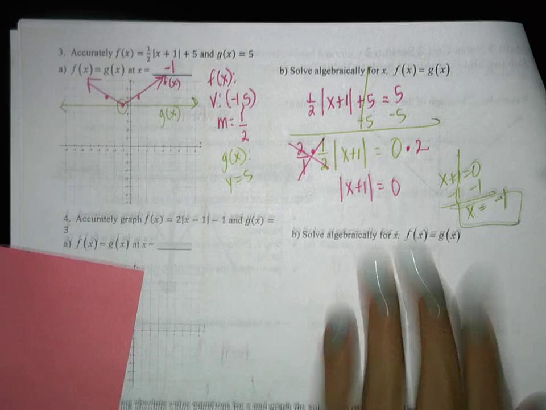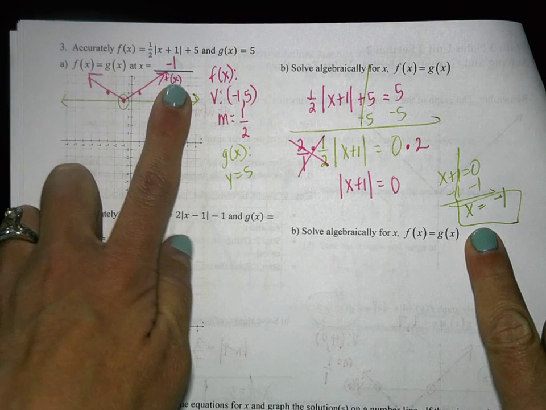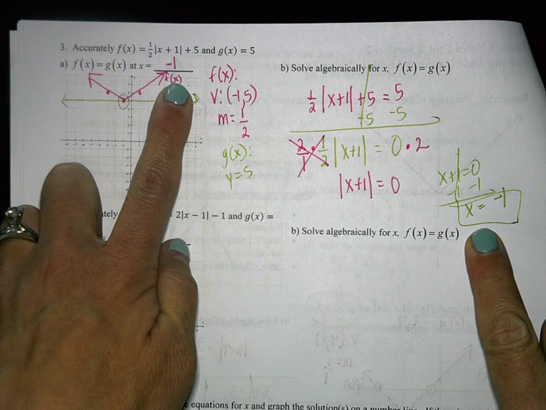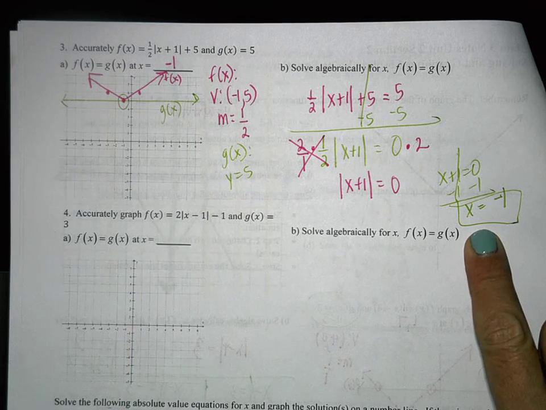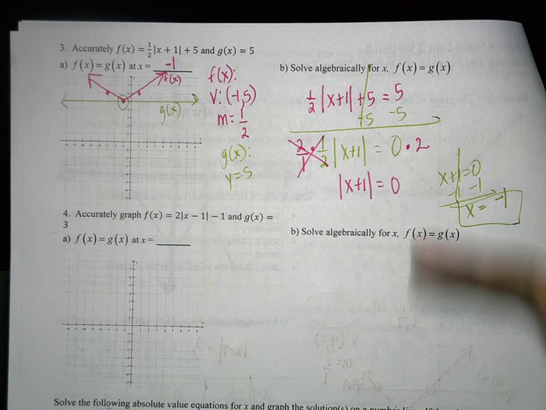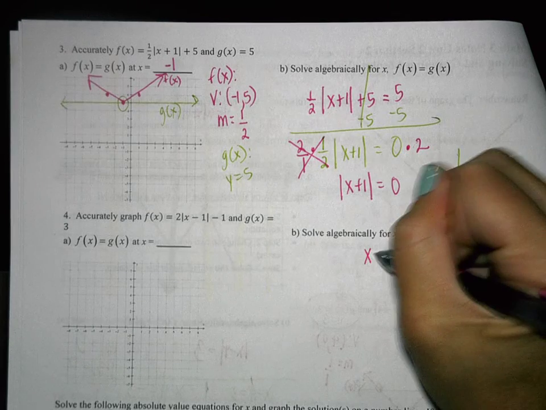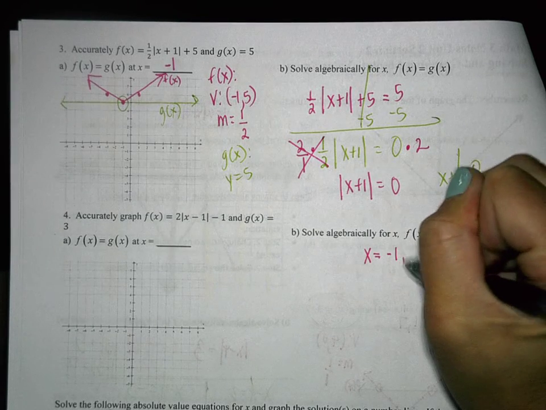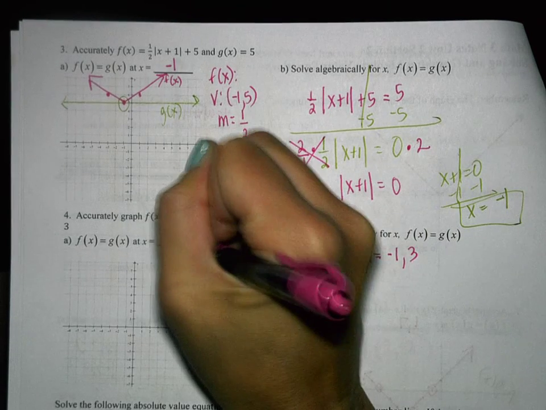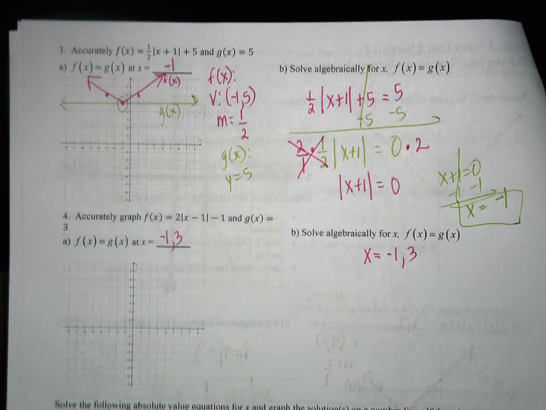So again, do you see how we got the same answer either graphically or algebraically? Yes? Okay. We are going to skip this example, just so you have the answer if you want to go back and try it later. This one, the answer is negative 1 and 3. And we're going to move down now to example 5.